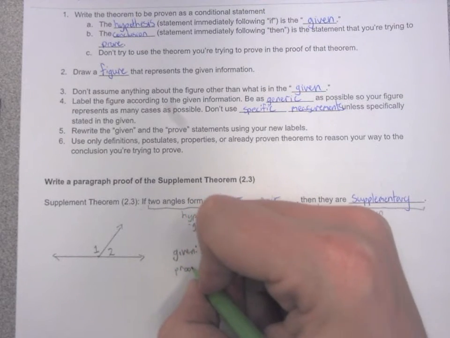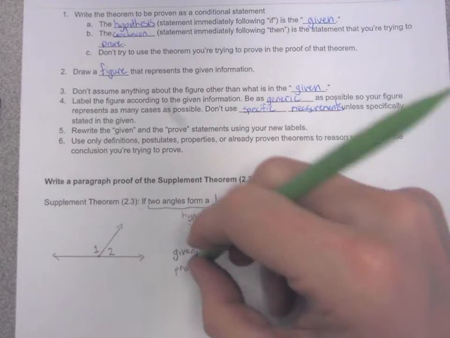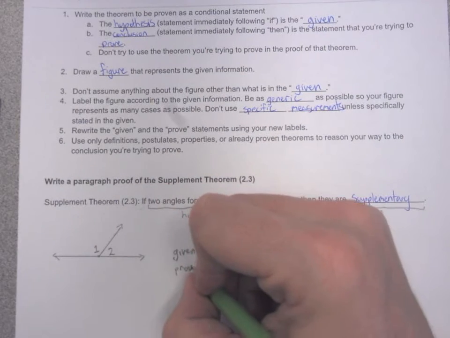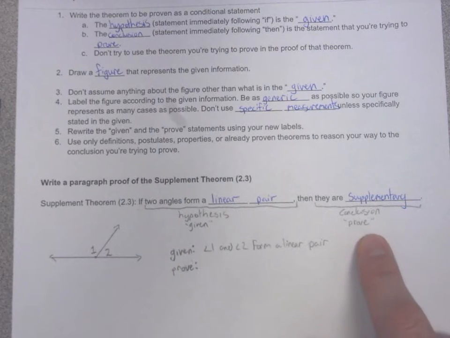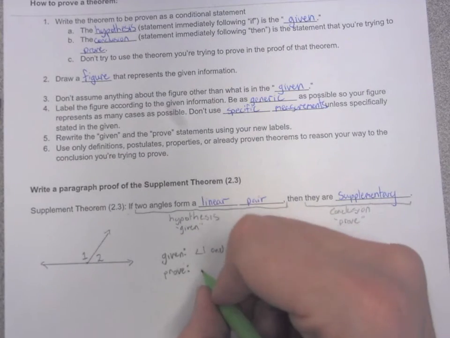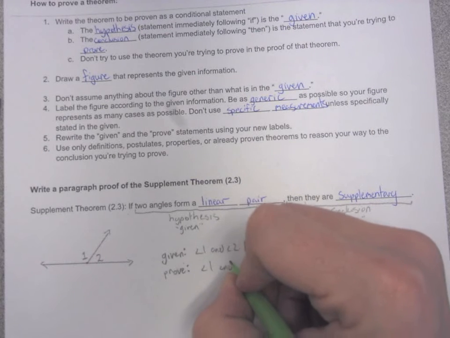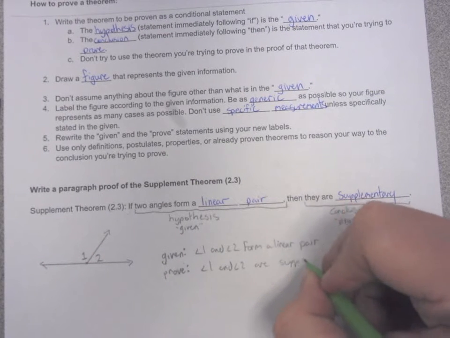Now in the proof statement, this is basically this part, the conclusion, but with our angle labels. So angle 1 and angle 2 are supplementary.